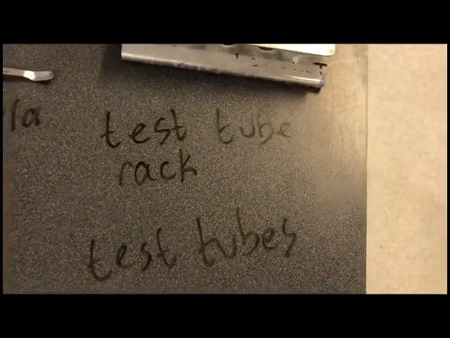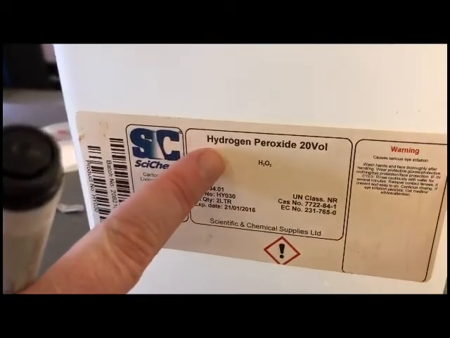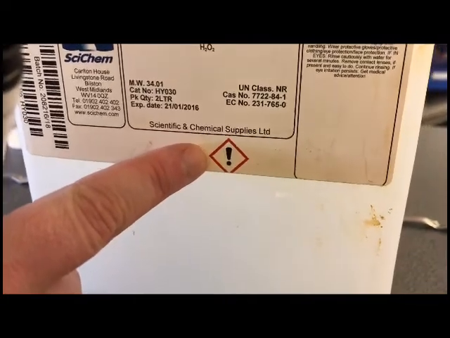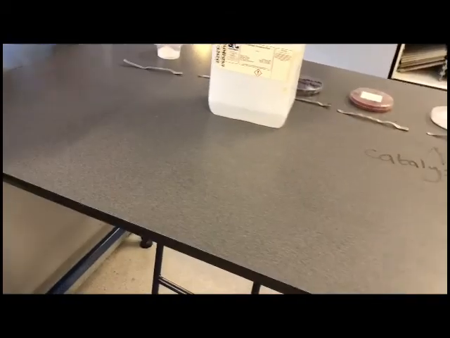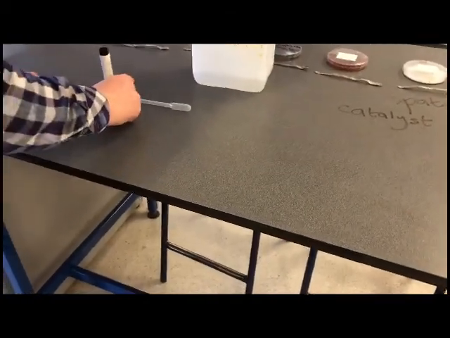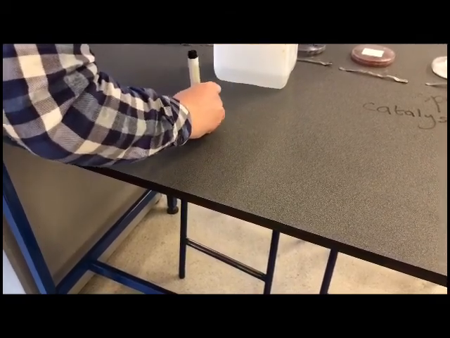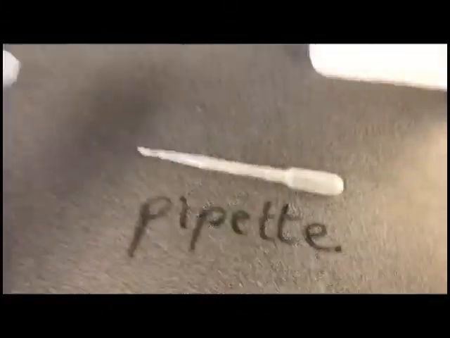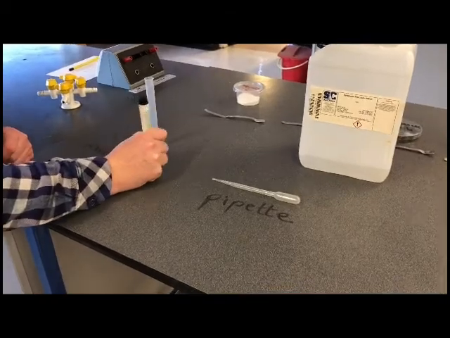The chemical that we used is hydrogen peroxide, if you'd like to do a close-up of the spelling for hydrogen peroxide. And then if we look at the little chemical symbol as well, that's a symbol which means it's an irritant or harmful on your skin. This is a pipette, which you spell like this. And the last piece of equipment we used was a measuring cylinder.